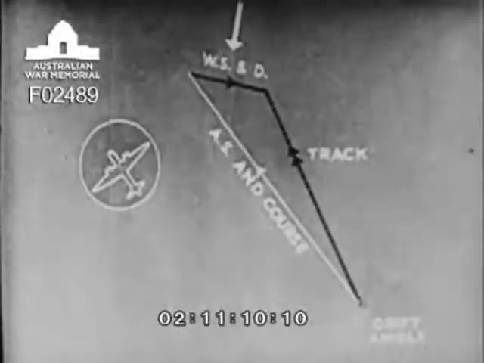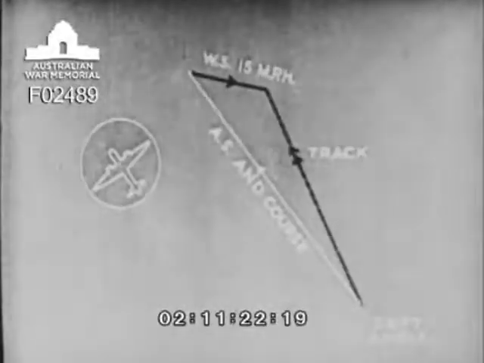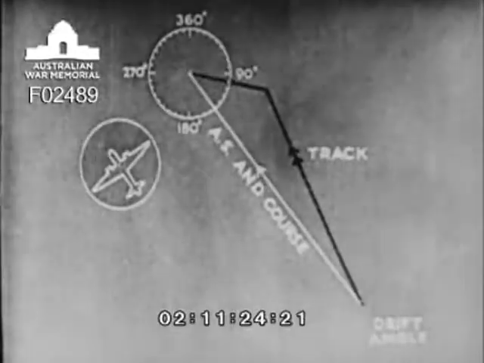Thirdly, wind speed. This is put manually into the computer on this knob. Fourthly, wind direction. This also is set by hand. These settings must be made before you reach your target.